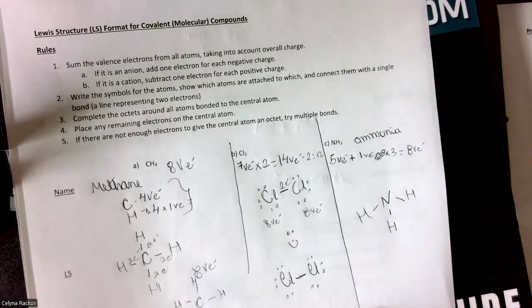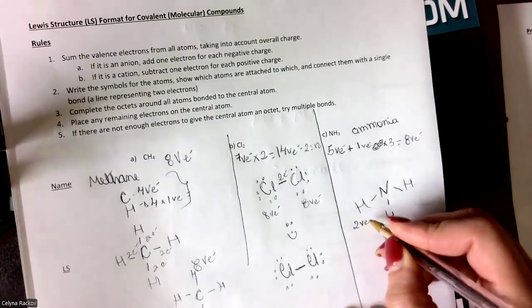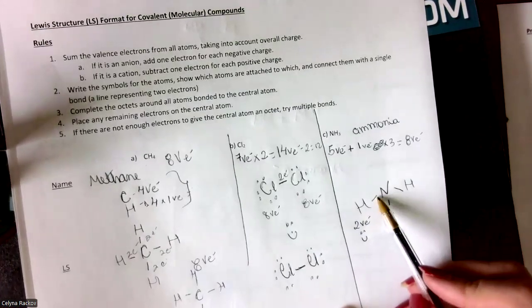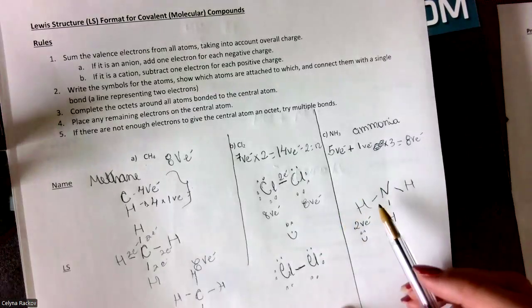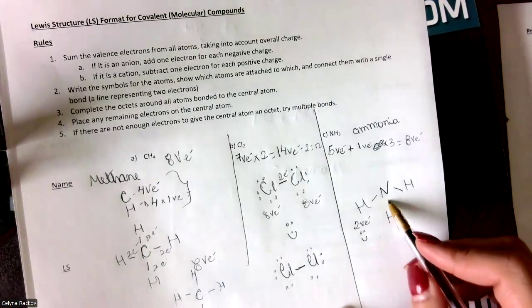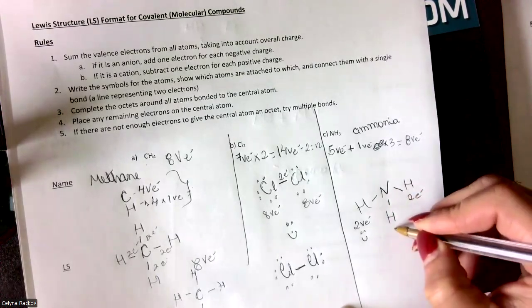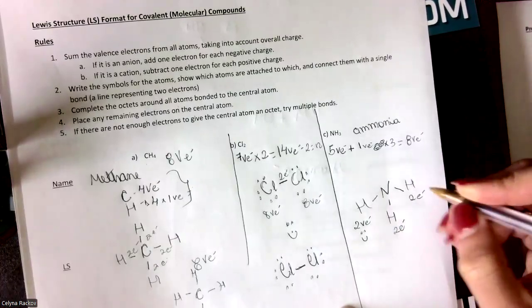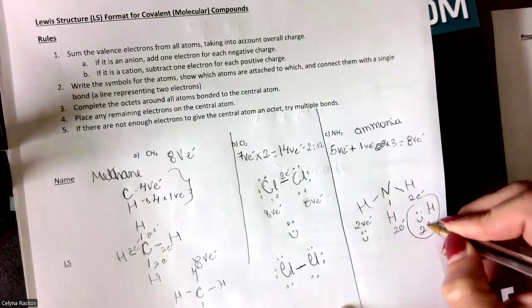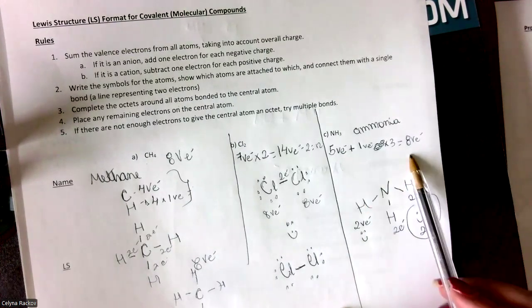Hydrogen is an exception. Hydrogen is happy with only 2 valence electrons. That means hydrogen only needs to make 1 bond, and there is no dot around it. So each hydrogen here has 2 electrons, and they are all happy. For hydrogen, 2 electrons means stable.